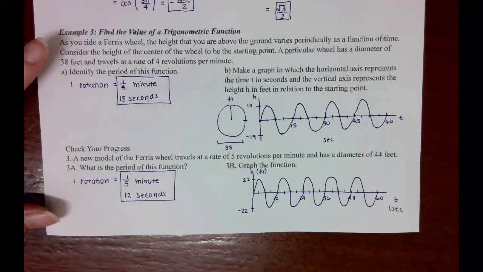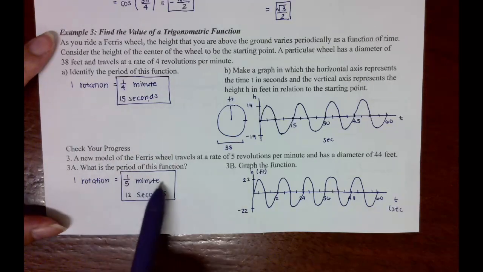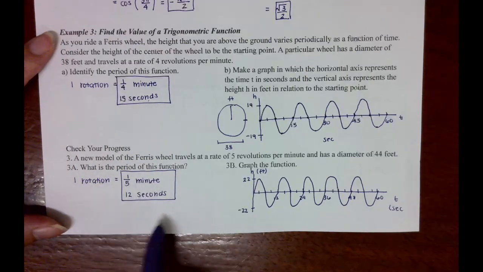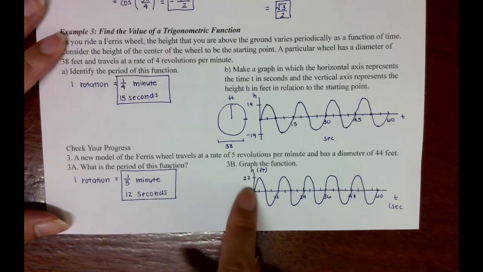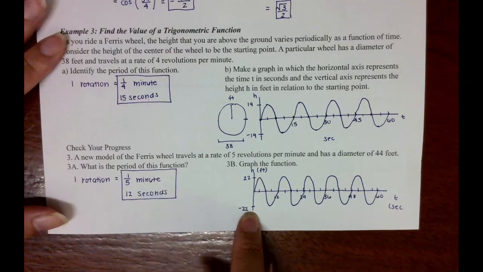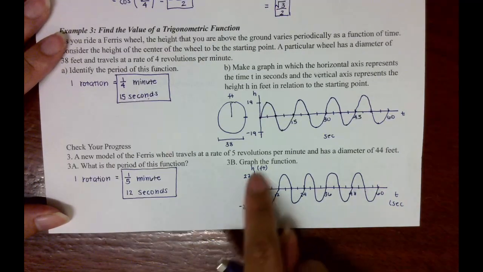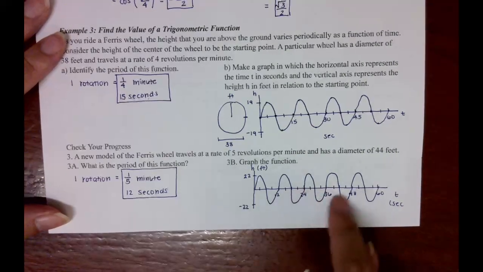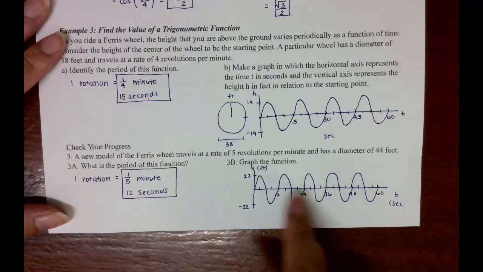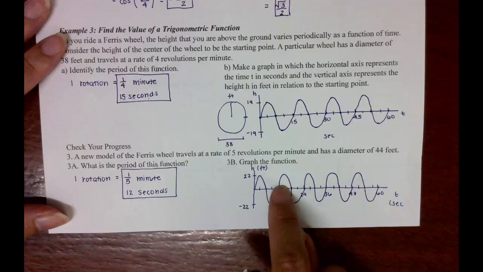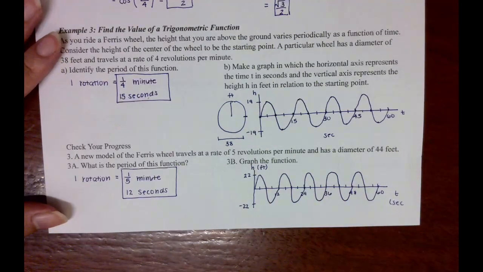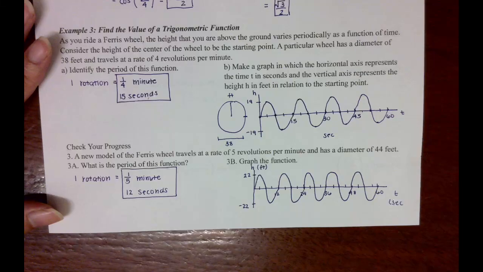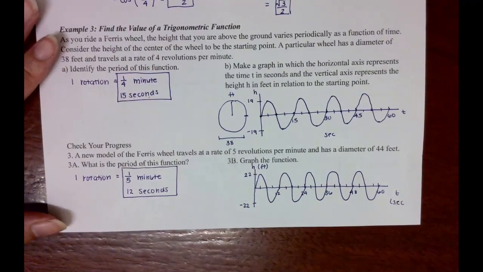Okay, this is what you should have gotten. Your period should have been 1/5 of a minute, which is 12 seconds. And here's your graph. The highest is 22, the lowest is negative 22. And I decided to do 5 periods here, because that's 60 seconds, and it repeats every 12 seconds. If you got that right, you can get started on your homework. If not, here is your explanation.